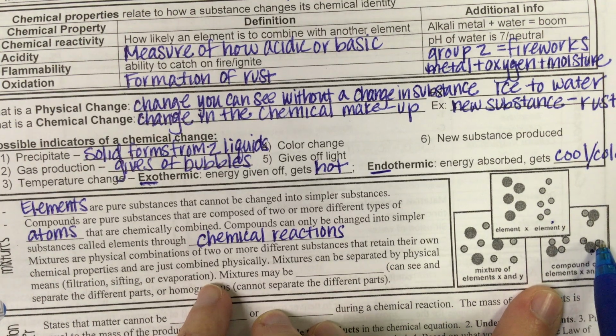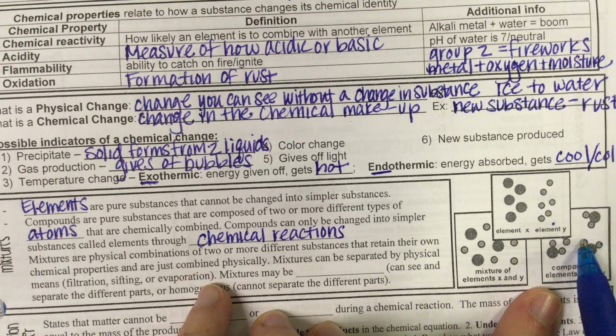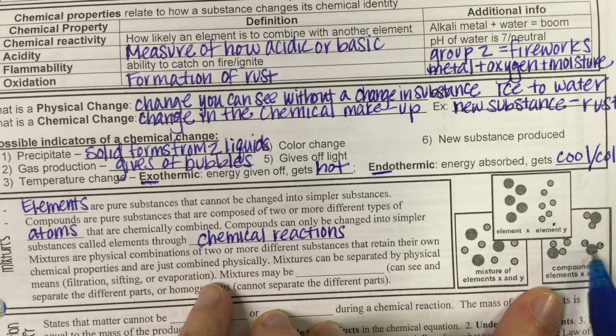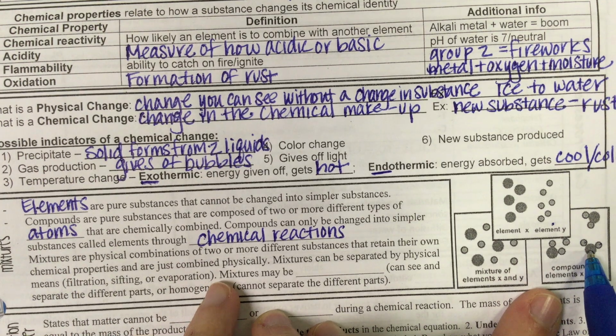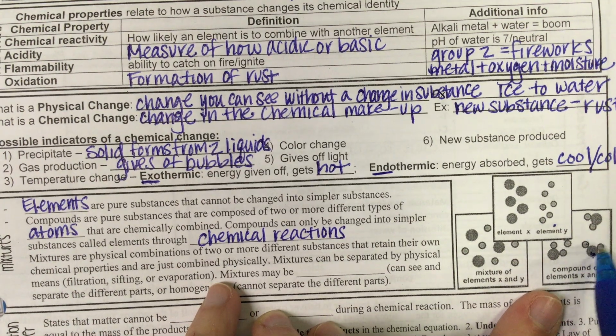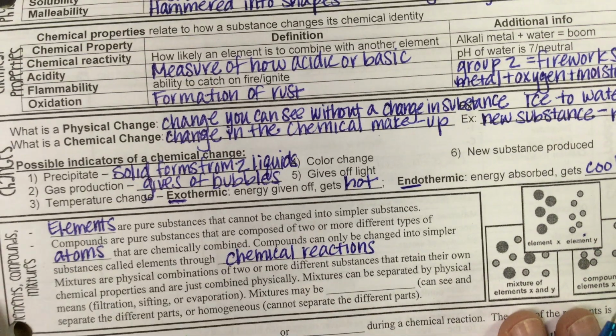The ears are different size, shape, maybe color, if this was in color, than this atom here. So we can tell that they're different things connected to each other, even though it's in black and white.